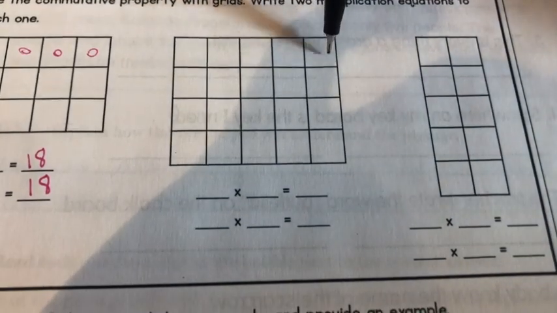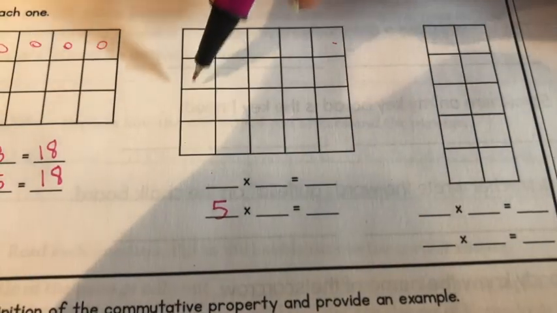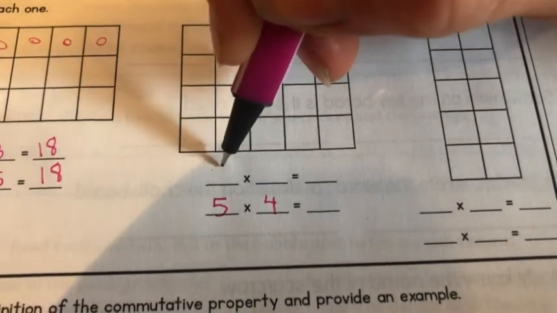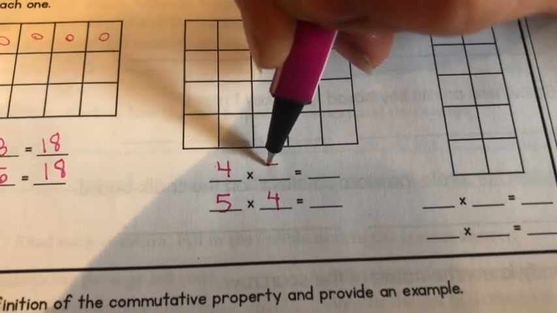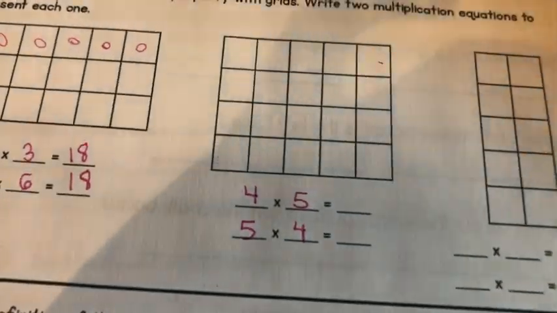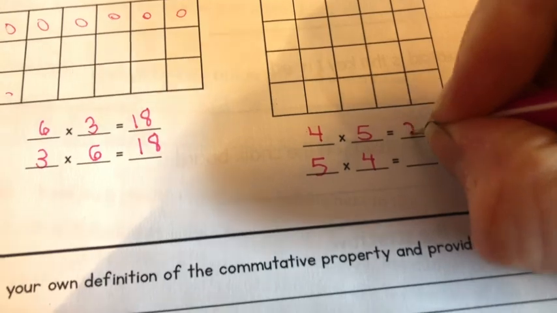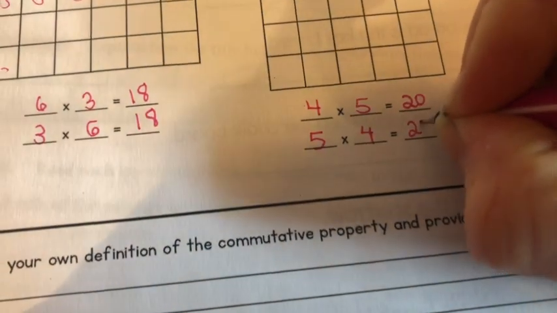All right, on to the next one. So this one is 1, 2, 3, 4, 5. And 1, 2, 3, 4. So it's 4 times 5 or 5 times 4. Okay? And again, it doesn't matter which way I turn this. So this is 4 groups of 5, but this way, it's 5 groups of 4. Either way is good. So what I'm going to have you do is 4 times 5 is 20, and 5 times 4 is 20. Easy peasy. All right, let's move on to the next one.